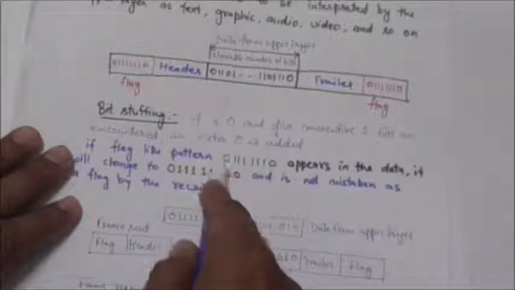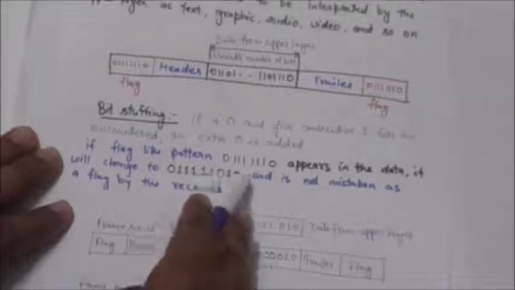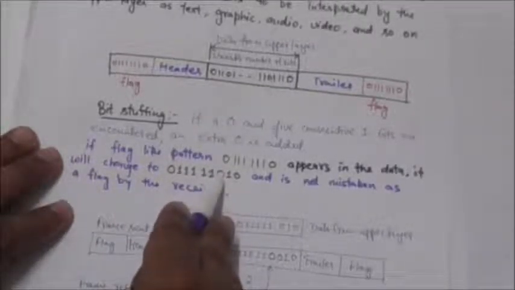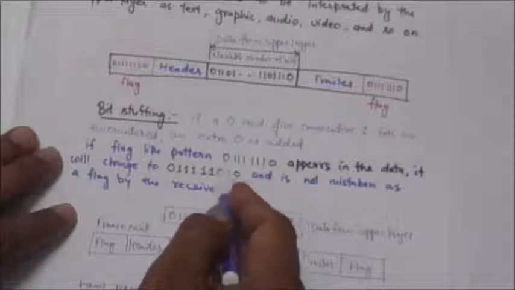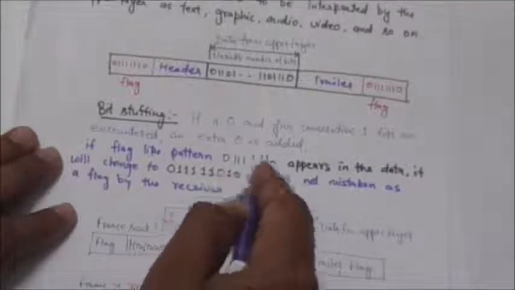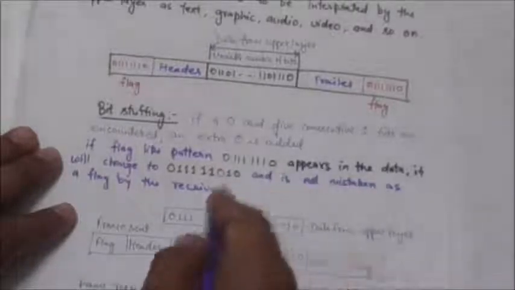So if a flag-like pattern, 0 and then 6 ones and then 0, appears in the data, then it will change to 0 and then 5 ones, and then this extra 0, and then 1 0. Here you can see this extra 0 which we have added, written in red. This is the bit which we have stuffed here.